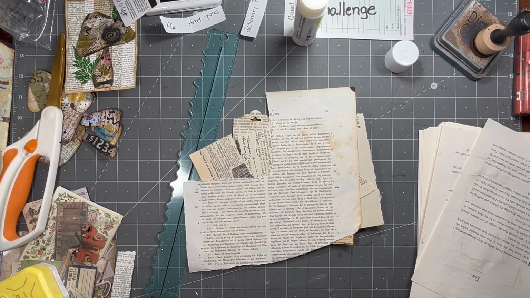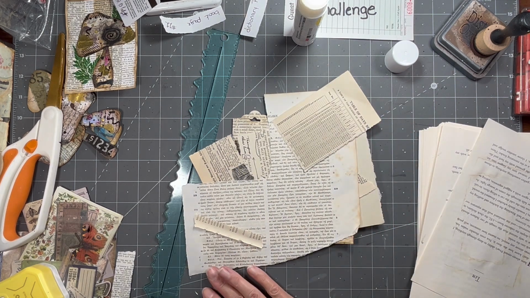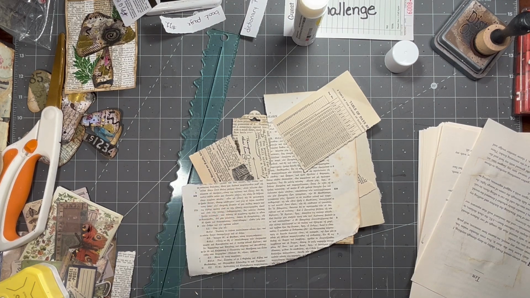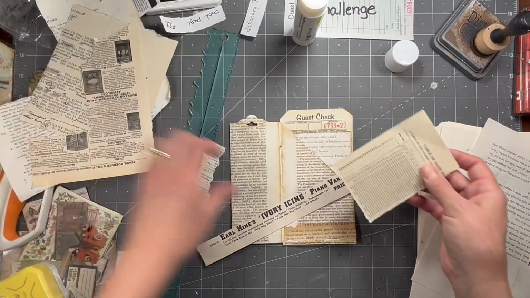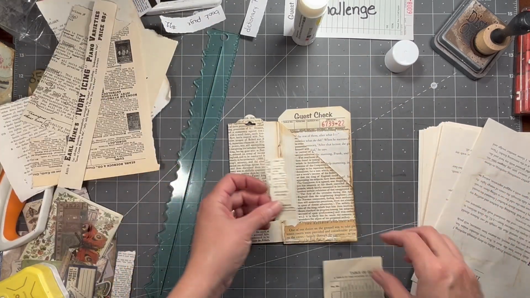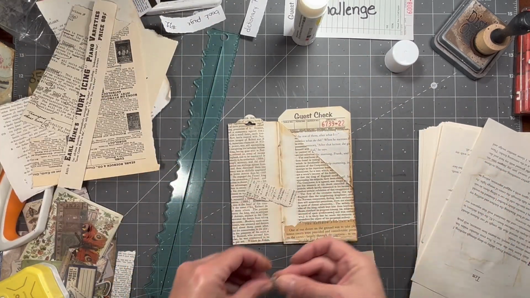Dropping stuff. Okay, these are all just pieces of different types of book pages from different places. They just might look kind of cool just around.